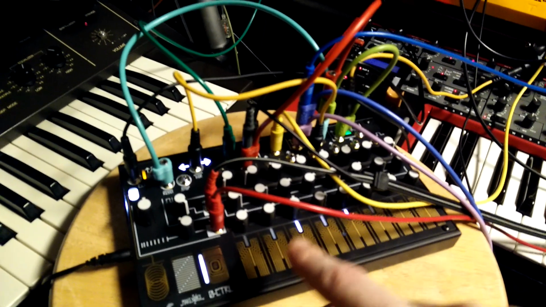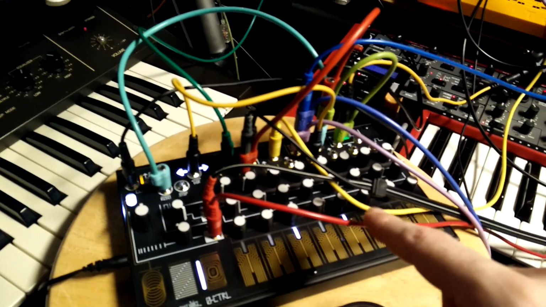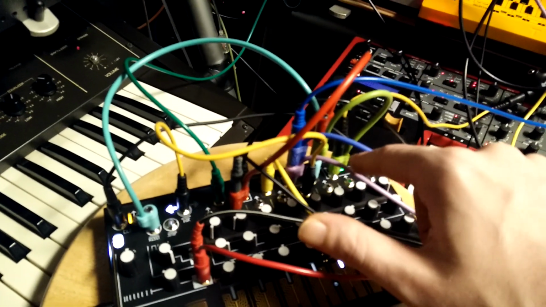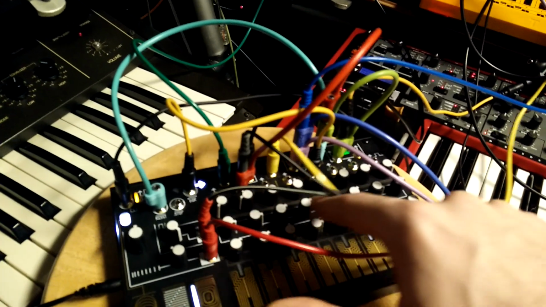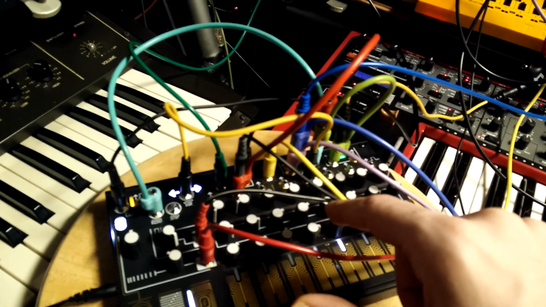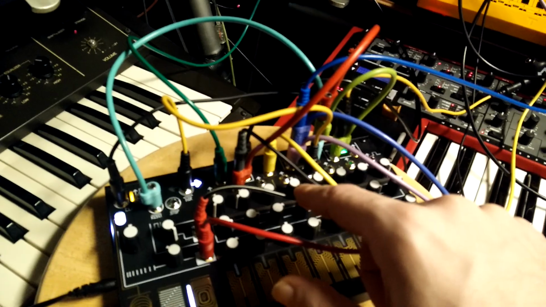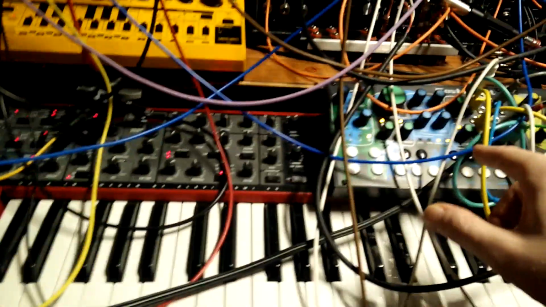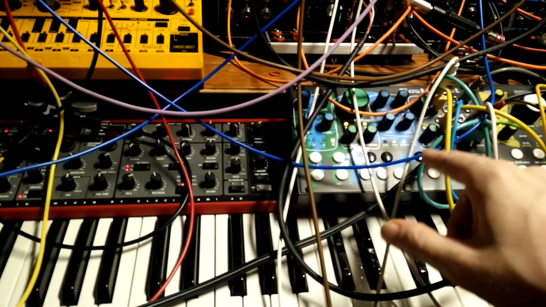So the reason there's different volume levels to these sounds is because of the dynamic gate output, which is from row 2. And this is getting a random voltage from the Beast random source.